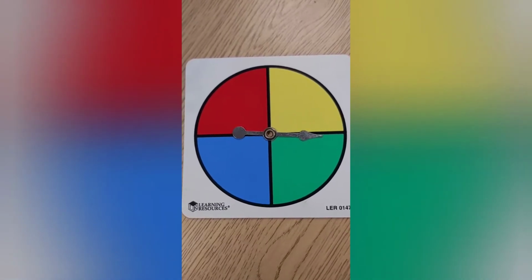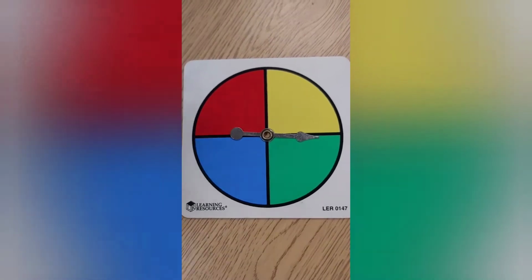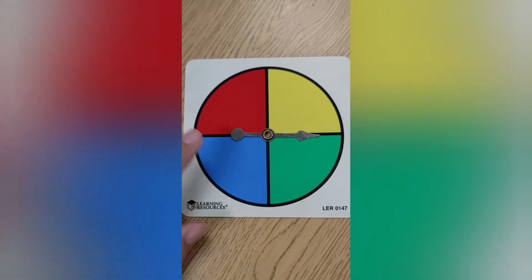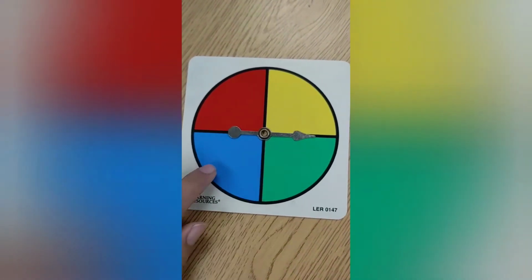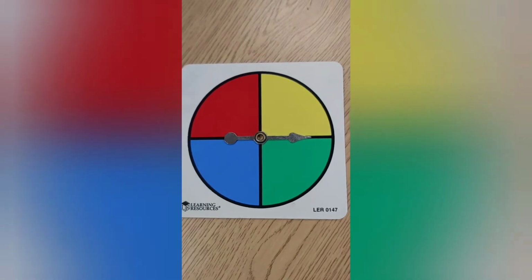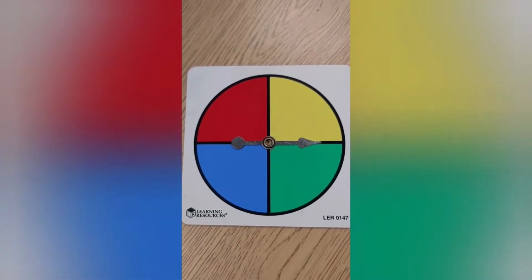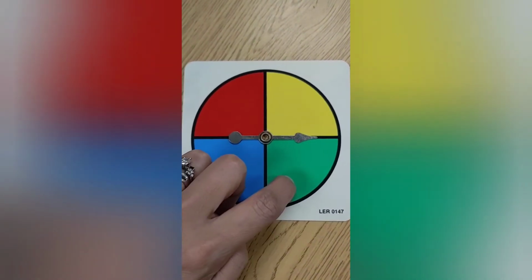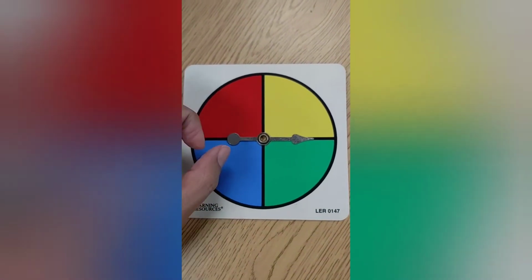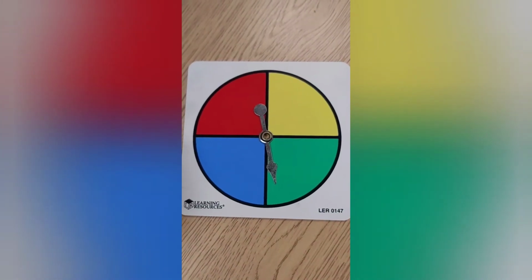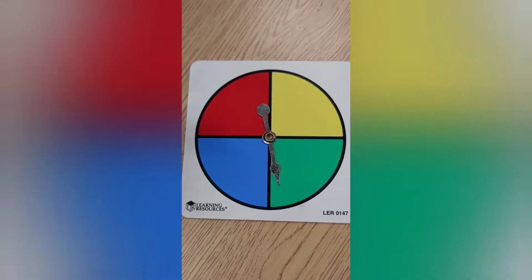This is a spinner. We use this for probability. There are 4 colors on the spinner. They are all the same size as well, which means they are equally likely to have a chance of being our outcome. The outcomes of our spinner would be red, yellow, green, or blue. So when you spin the spinner, you have an equal chance of it landing on any of these colors.